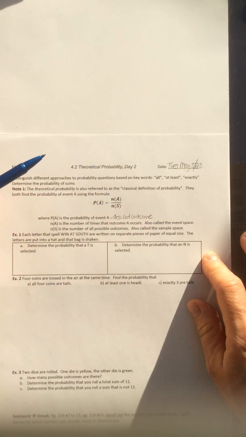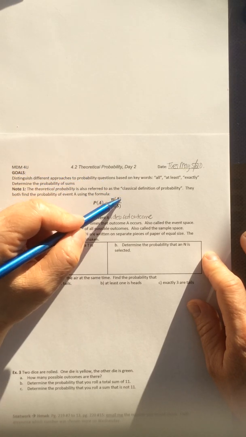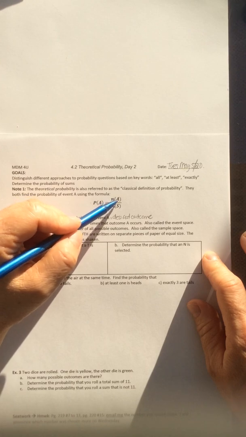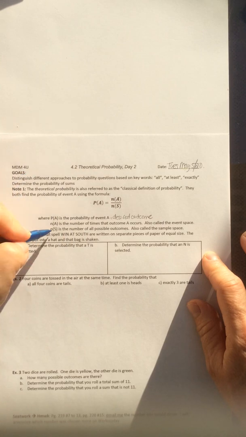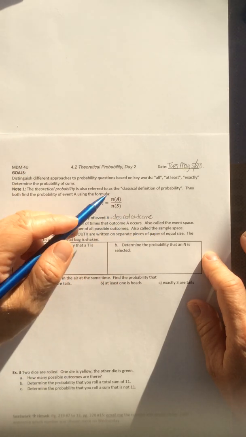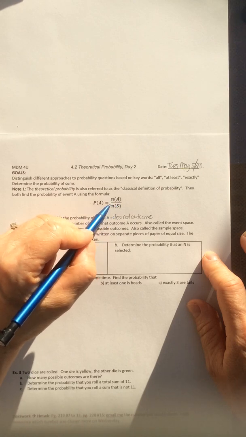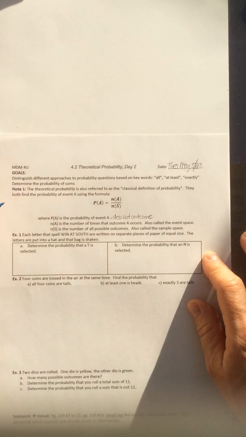So if I had 15 cookies that were not the chosen ones, but 5 were chocolate chip, then 5 would be the number representing the number of desired outcomes. N of S is the number of all possible outcomes, also called the sample space. So if I had a total of 20 cookies in the jar, N of S would be equal to 20.